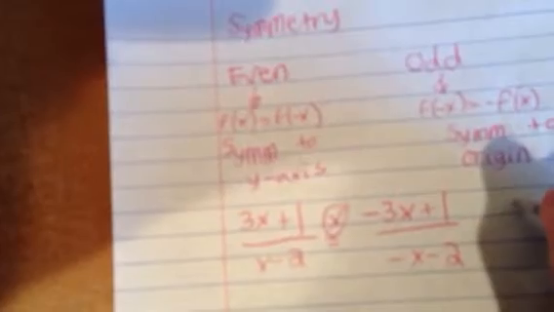So let's see now. Does (3x plus 1) over (x minus 2), that's f of x, equal f of negative x? Remember, I subbed in negative x, so that means (negative 3x plus 1) over (negative x minus 2). You can plug and chug, but you should realize that it doesn't work. Let's go to odd. This is (negative 3x plus 1) over (negative x minus 2). That's f of negative x.